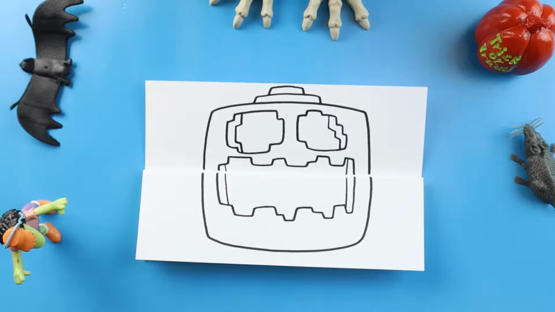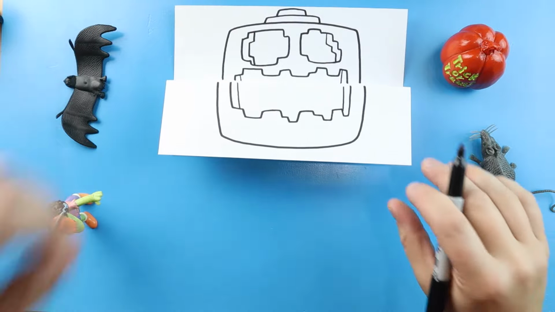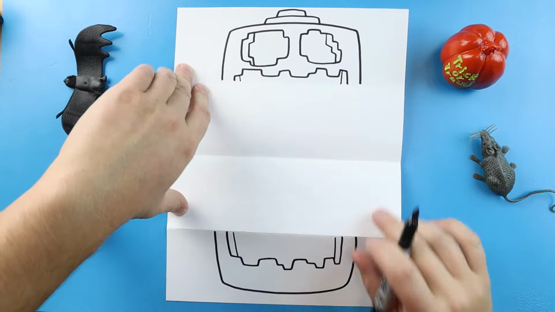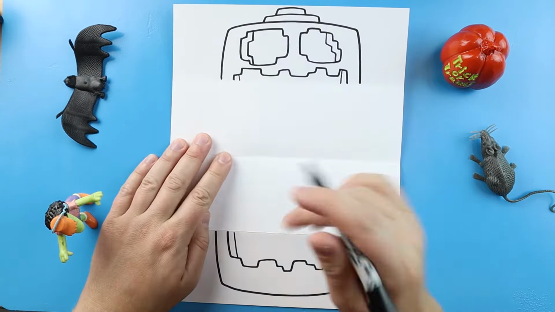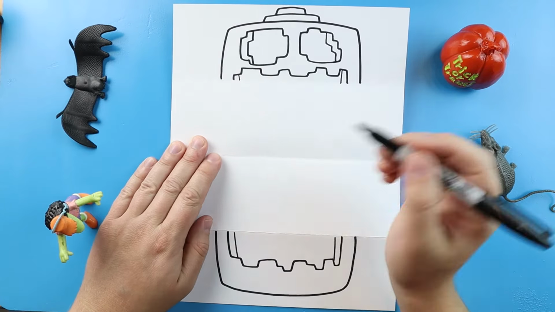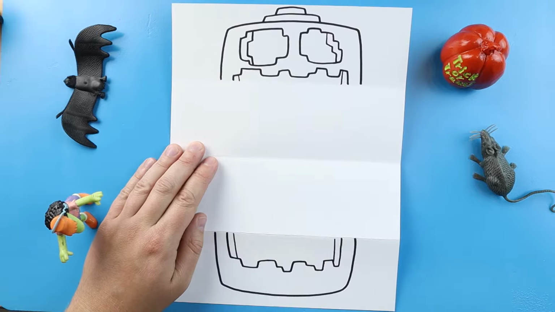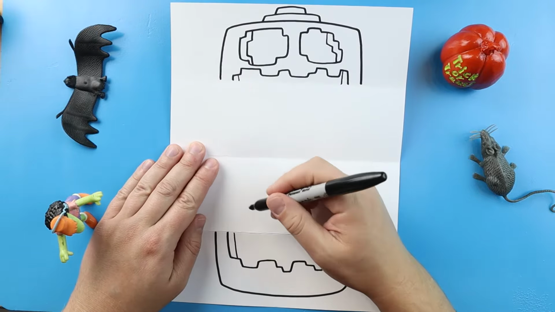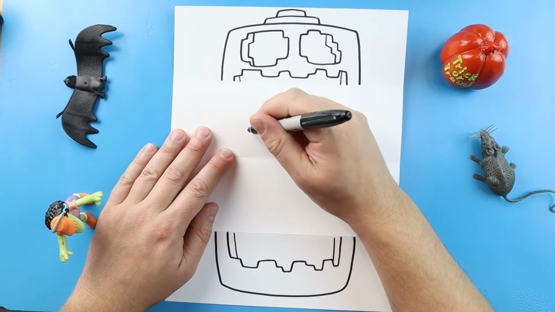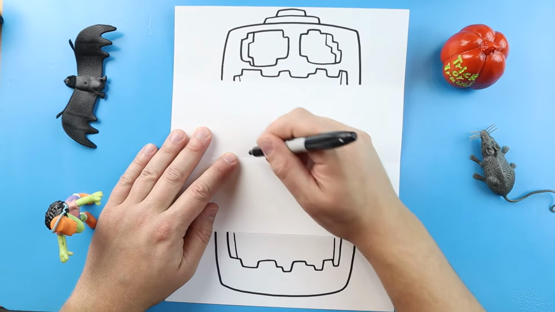Now my next step is we got to open this up and draw the inside. Now, once we open this up, we have two halves of our jack-o'-lantern, and we can start drawing the inside. So in the inside of this, I want to put like a creeper skeleton in here. So I'm going to start right about here, and I'm going to begin with the face of our creeper.